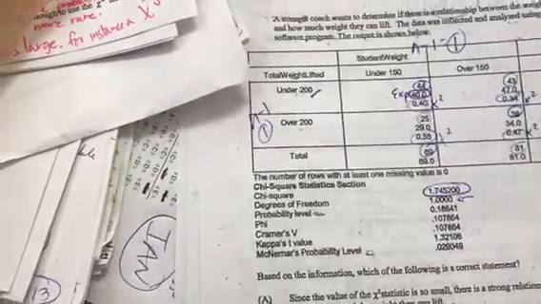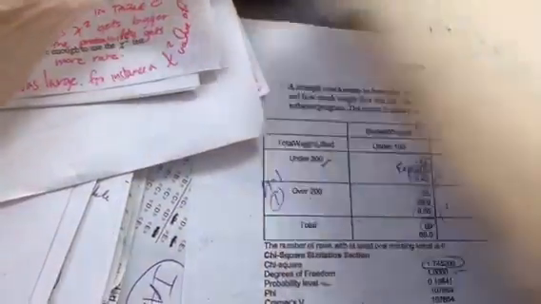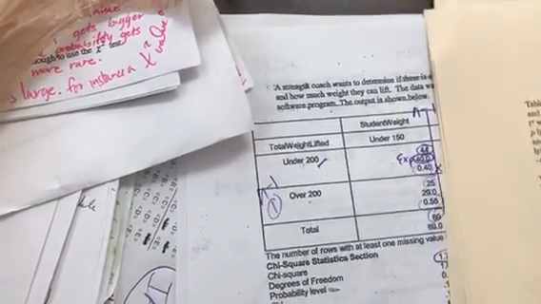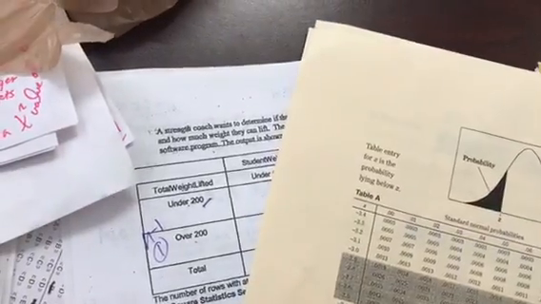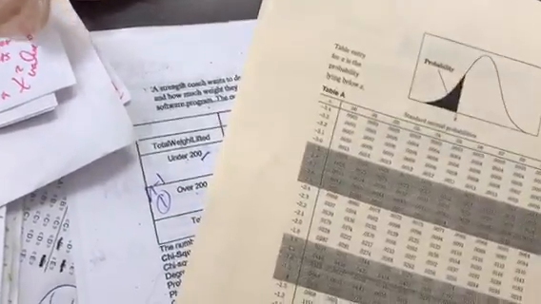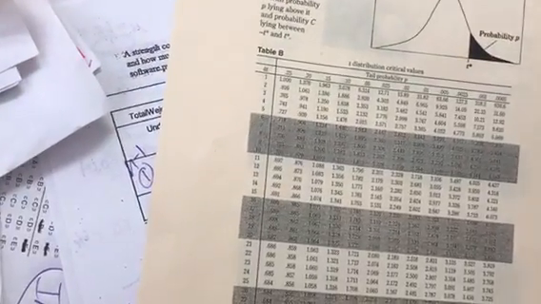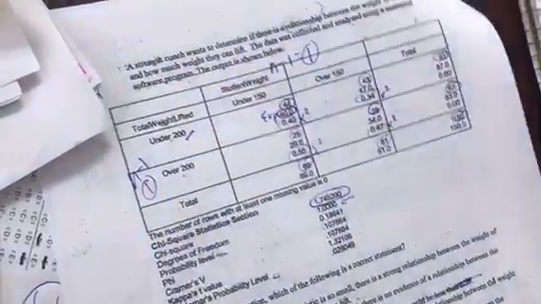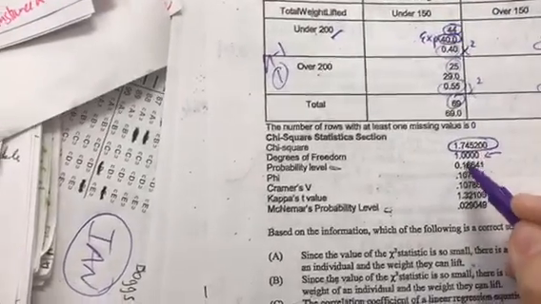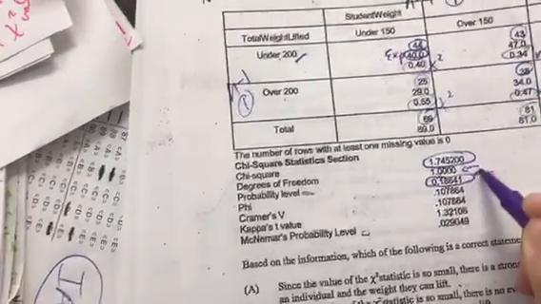So if I take my formula sheet and I look to see my chi-squared values, I end up getting a probability level of this.